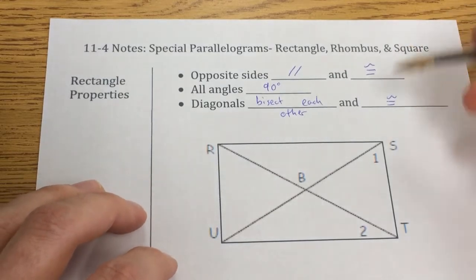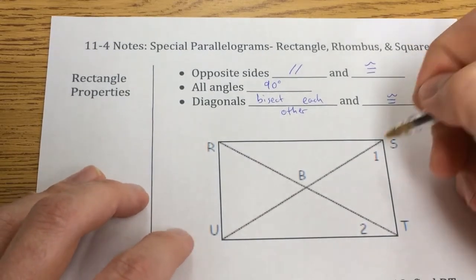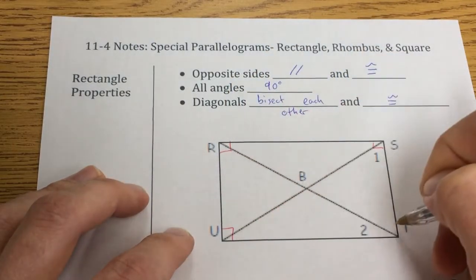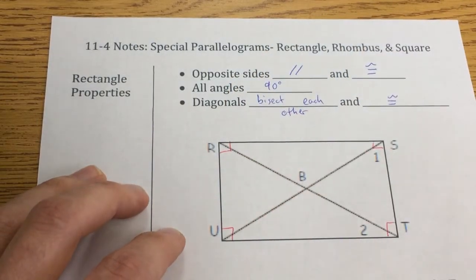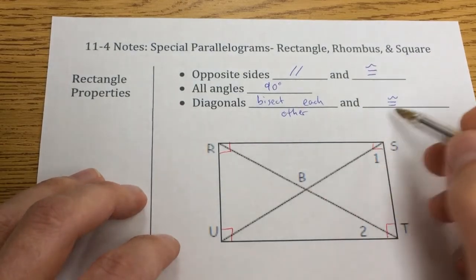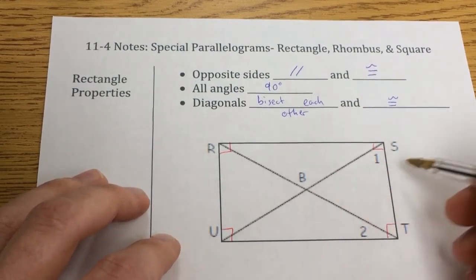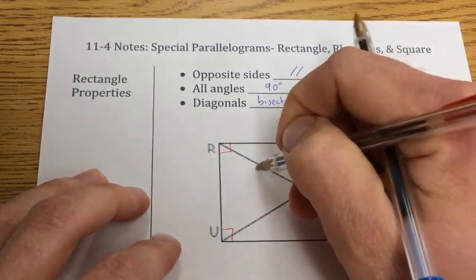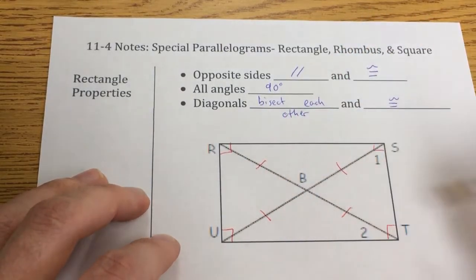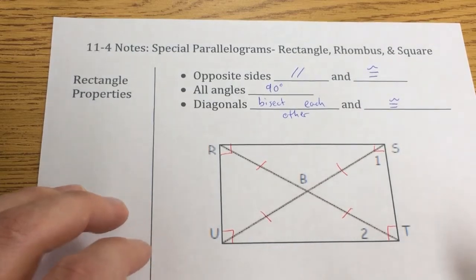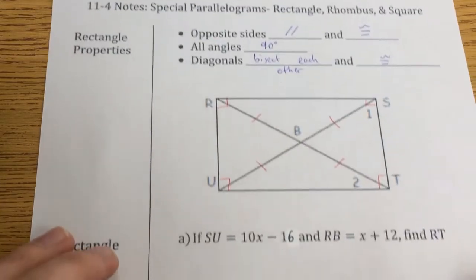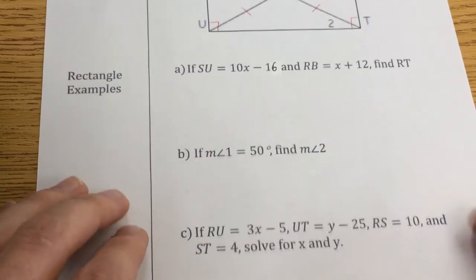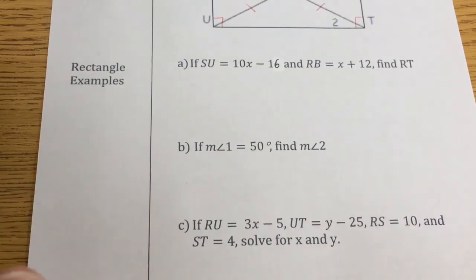Let's go ahead and mark that then on our rectangle. The angles are 90 degrees. And then the diagonals, I'm sorry, the diagonals are congruent, meaning that the whole entire diagonals are congruent. When they cross then, they're all going to cross and make 4 congruent pieces. So that'll come in handy. All right, so here let's go through our examples. First off, example 1. I'll give you all 3 examples if you want to copy those down.